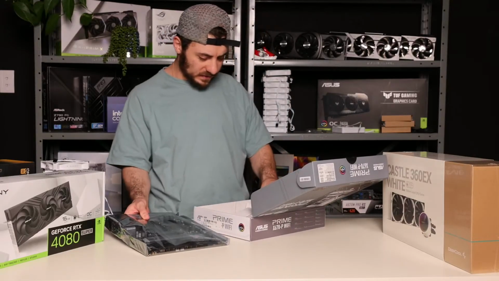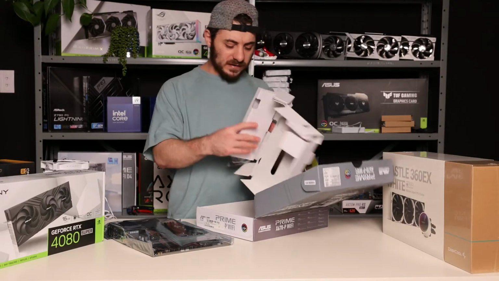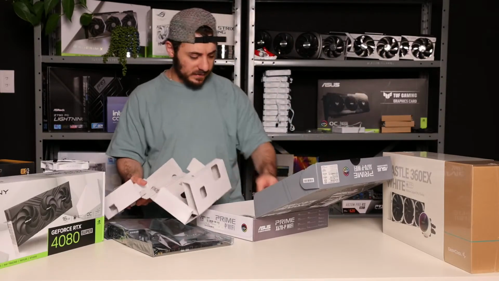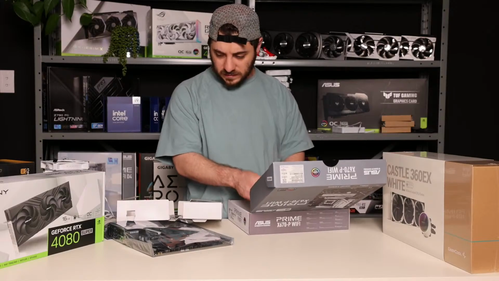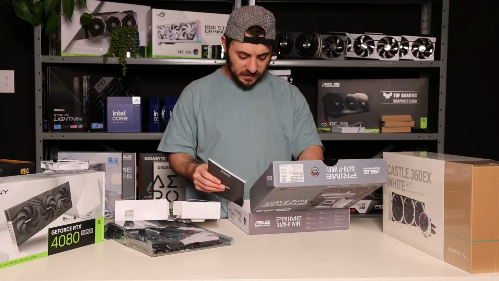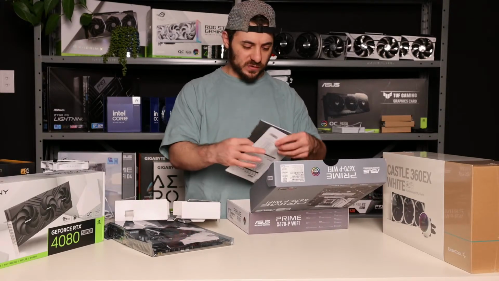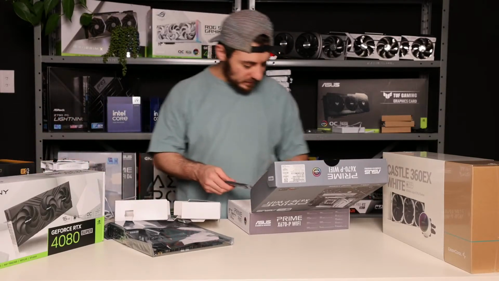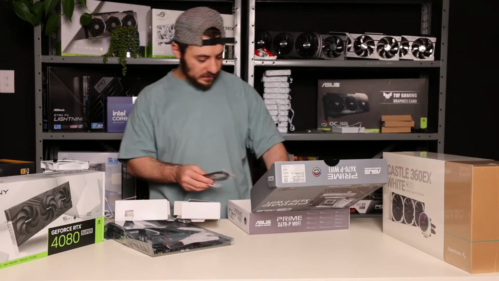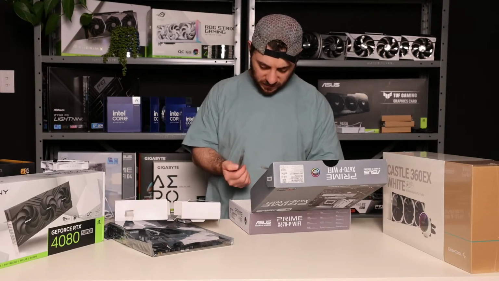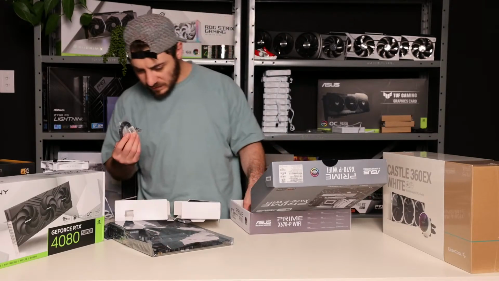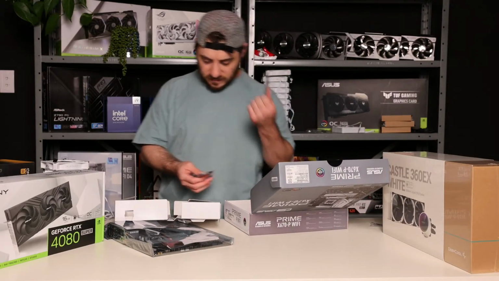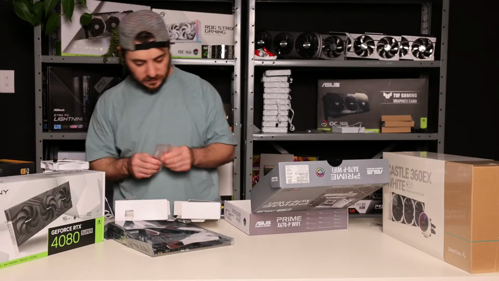Take it out of the box here. You get an antenna for your WiFi. In the rear IO, there are WiFi connectors where you just twist on that antenna. Toss this inside for the customer. SATA data cable, some screws. I think I'm going to need these screws, so I'll keep those on the side. And rear IO shield.